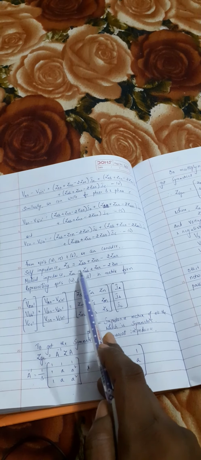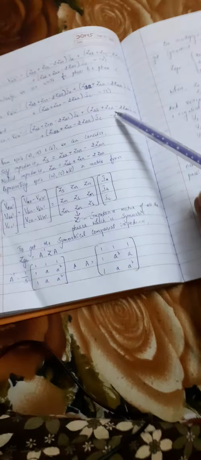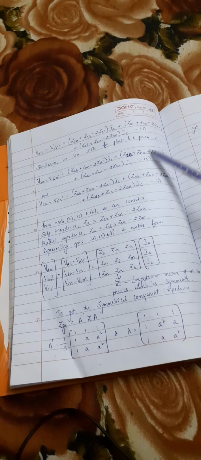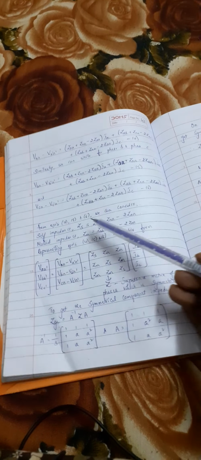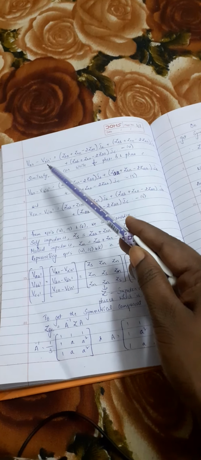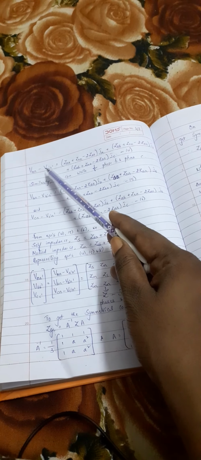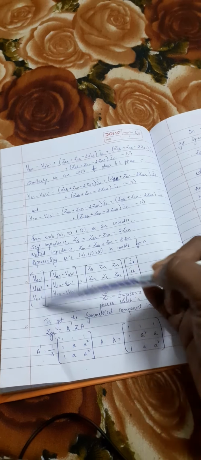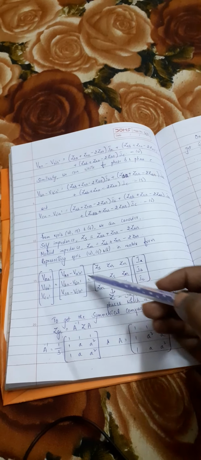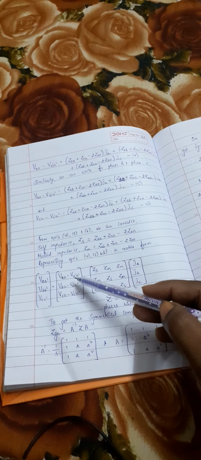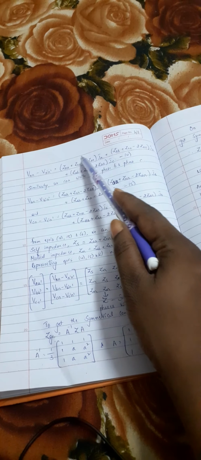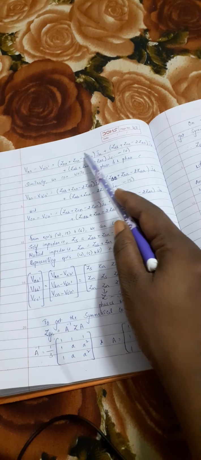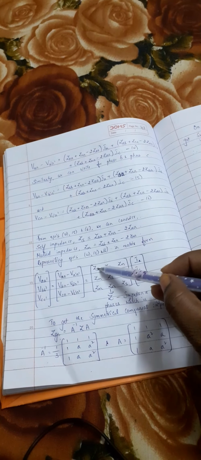So now I am going to represent these three equations 4, 5 and 6 in the matrix form. Instead of writing VAN minus VA dash N dash, I can write this as VAA dash. Since I have considered this as the self impedance and denoted by Zs, this total term is written as Zs in the matrix.